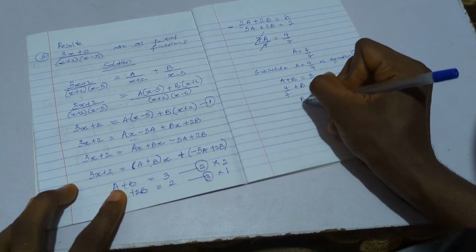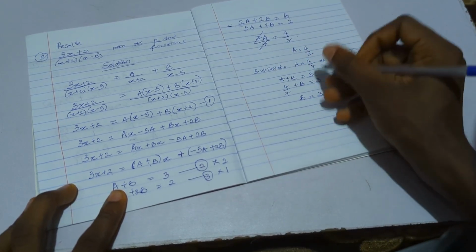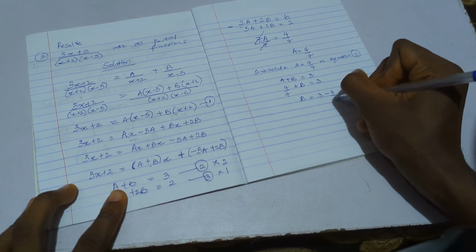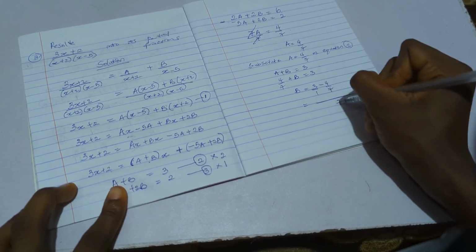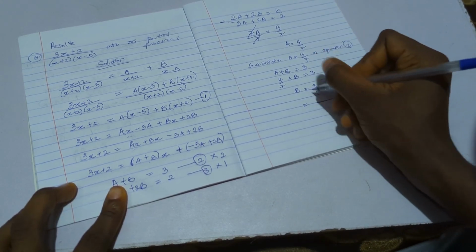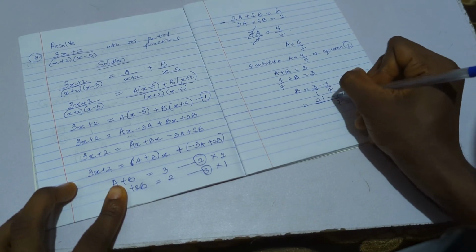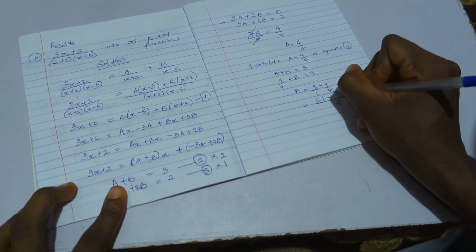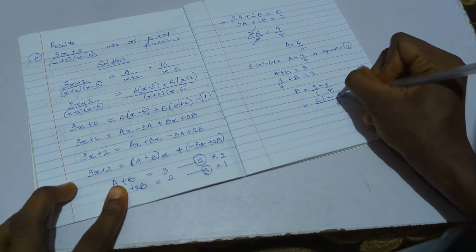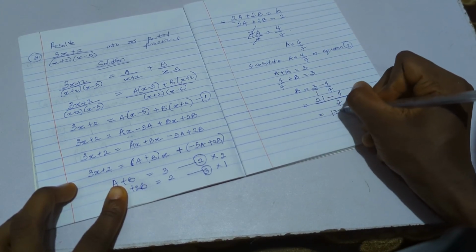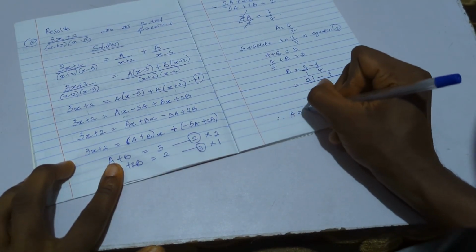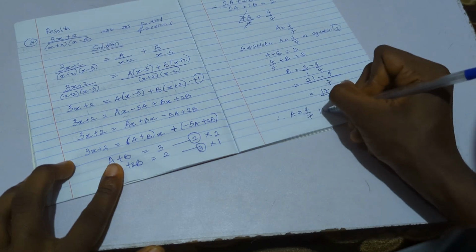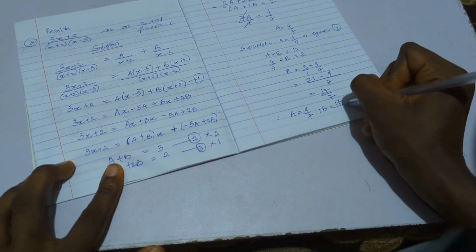Then I know that B is definitely 3 minus 4/7. So 7 times 3 is 21, minus 4, that's going to be 17 over 7. So at the end of the day, A is 4/7 and B is equal to 17/7.